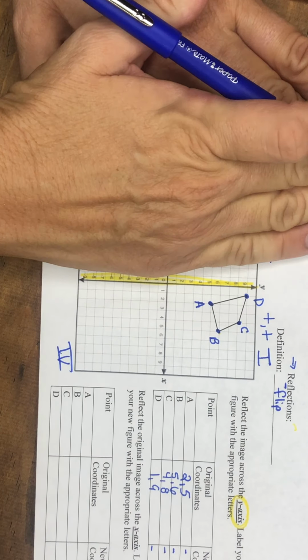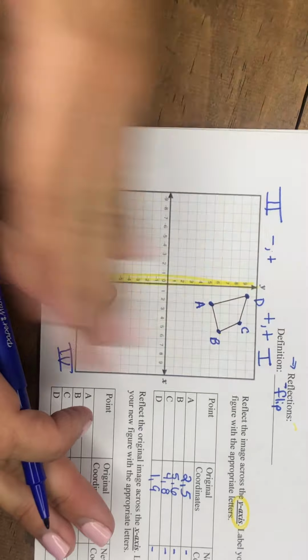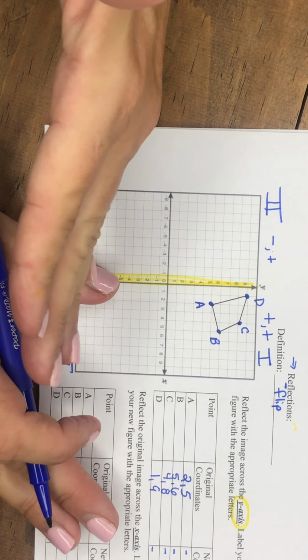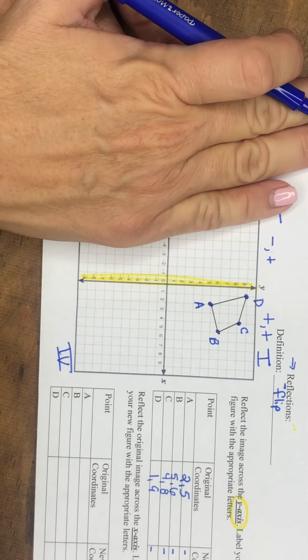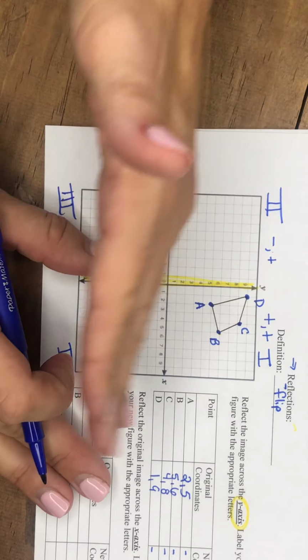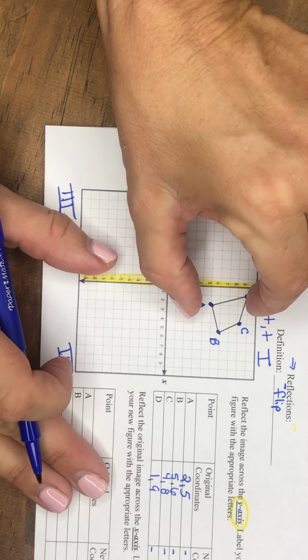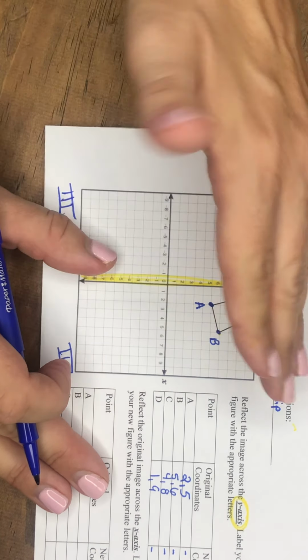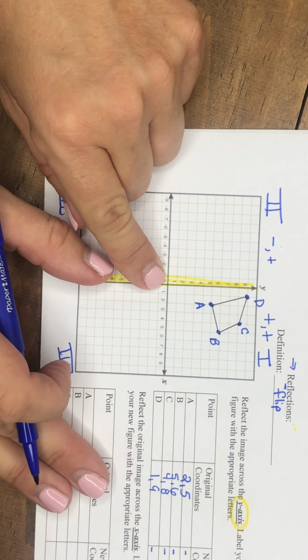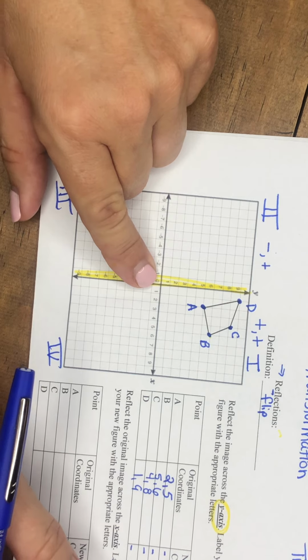Now if I flip this over this way, am I moving it up and down? No. Am I moving it side to side? Yes. So if I'm not moving it up and down, it's staying the same height, the same distance from the origin. What do you think is going to stay the same? The x's or the y's?